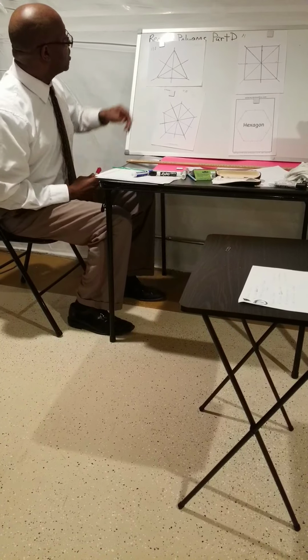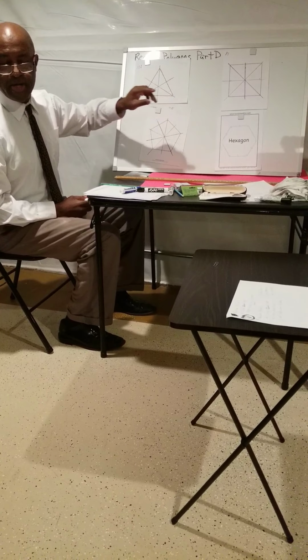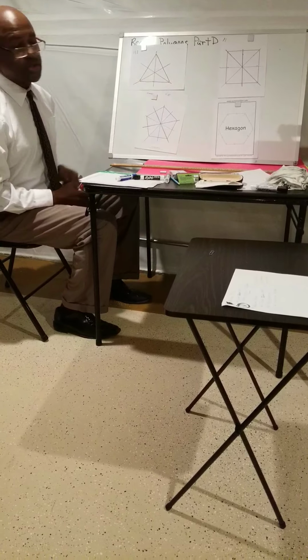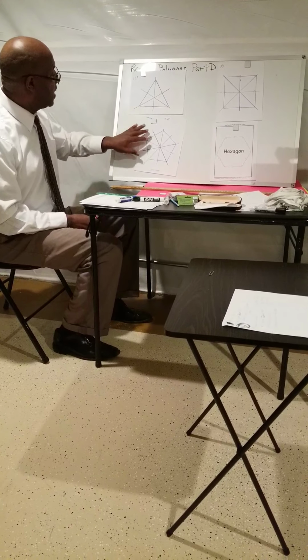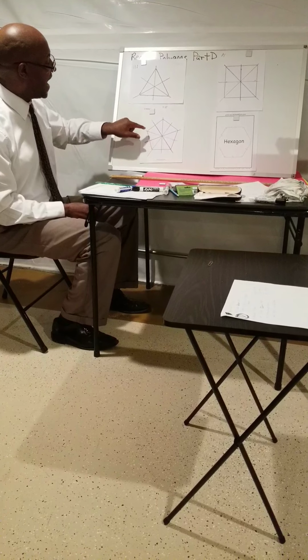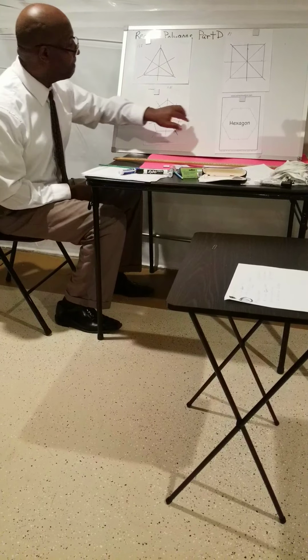Finally, we have a 3-sided figure, a triangle, that has 3 lines of symmetry. A square, a 4-sided figure, has 4 lines of symmetry. A pentagon, penta means 5-sided figure, and we proved that it has 5 lines of symmetry.